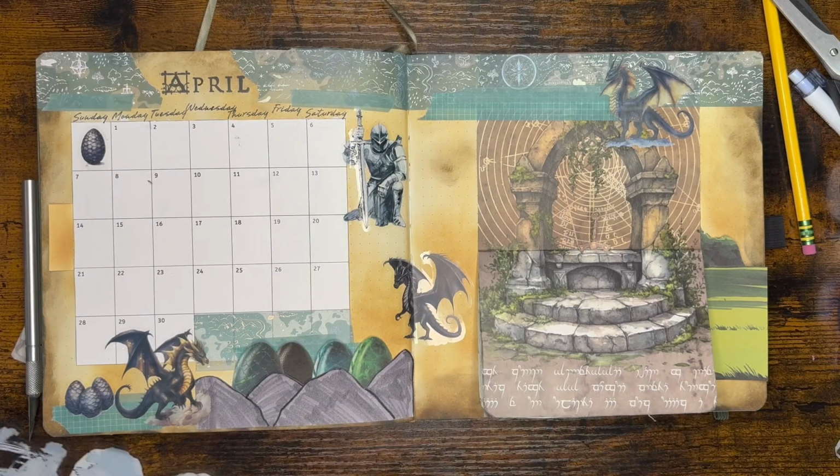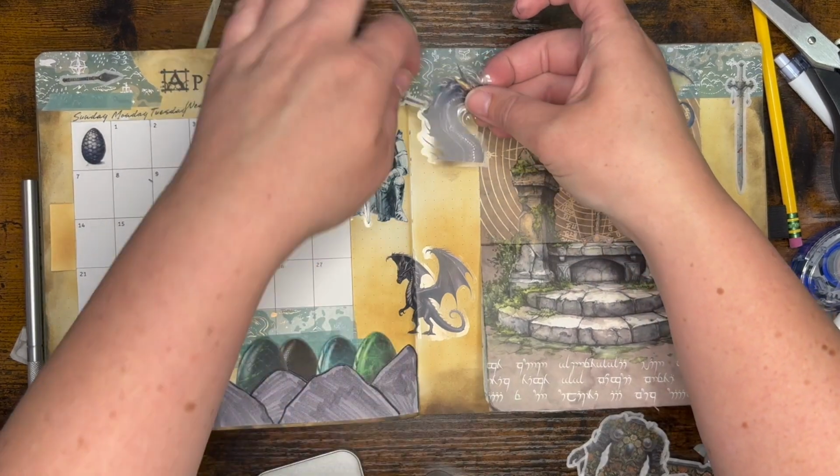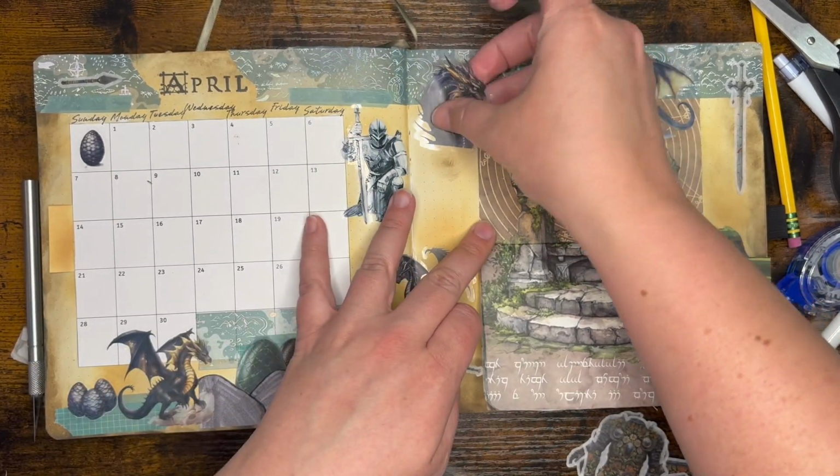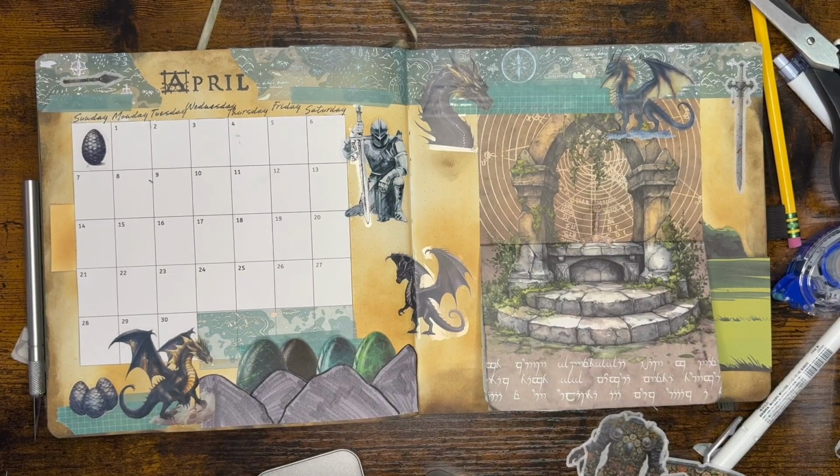I feel like it needs a little something pulled together. Maybe if I just stick more dragon stickers on there, it will look better. When in doubt, add more stickers. That's crooked as crap, but it's on there and it's not coming off.